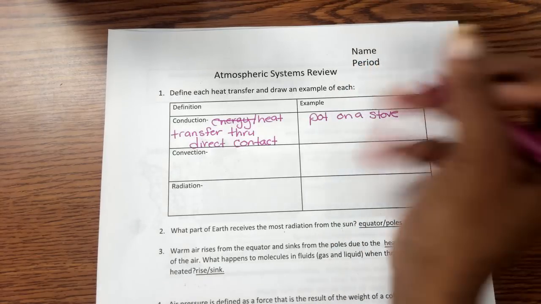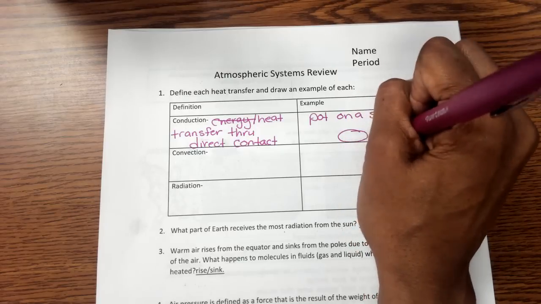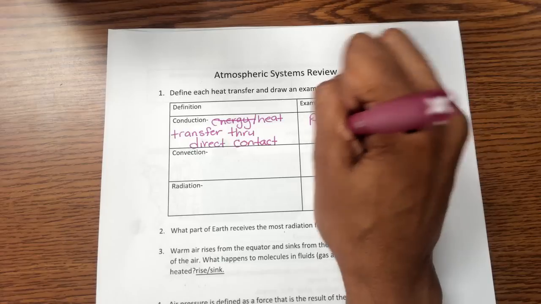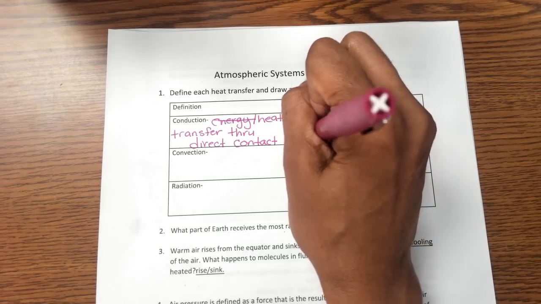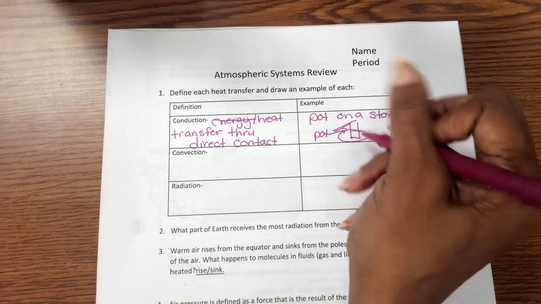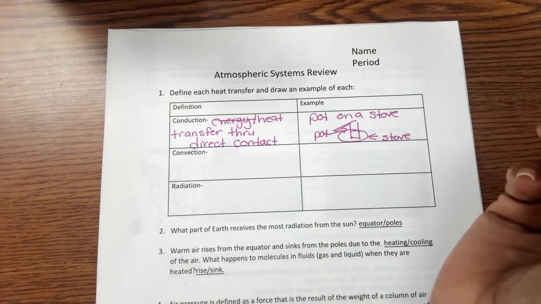Please don't laugh at my drawings. So if we have the stove here, and this is the pot, right here where the pot touches the stove, that is direct contact.